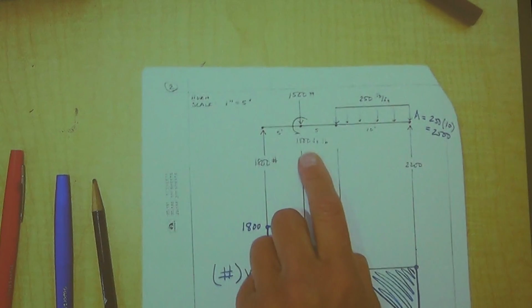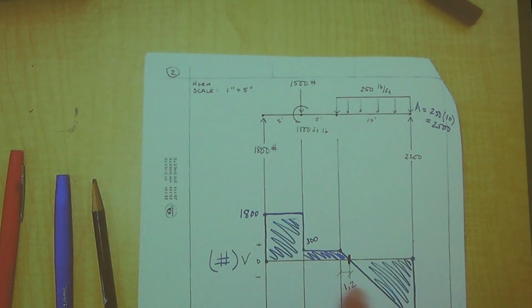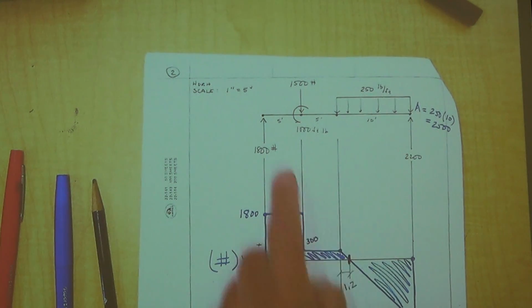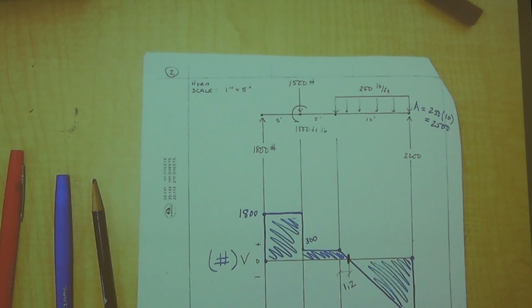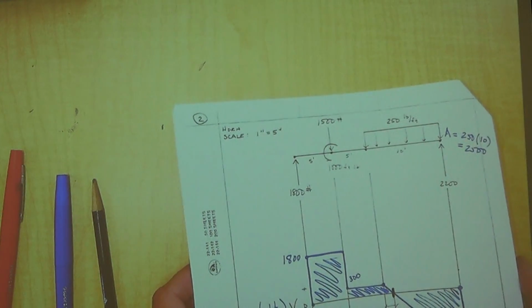So notice, this concentrated moment has nothing to do with the shear. Has nothing to do with the shear, but what does it have something to do with? The moment diagram later. What if you were to have forces going along X? Horizontal? Because we're dealing with beams, so beams are only going vertical. Okay. You only do this with beams.